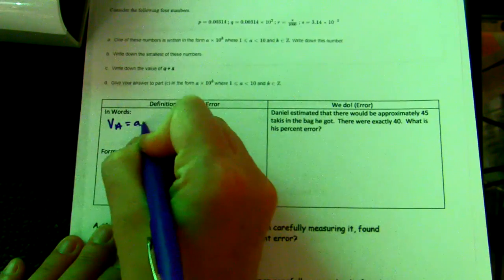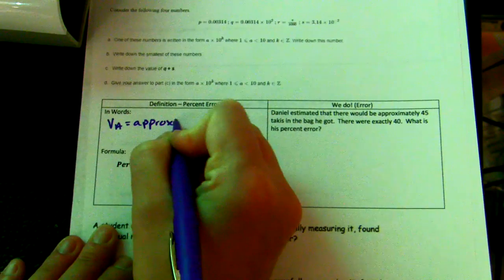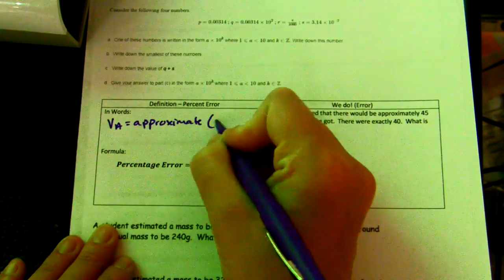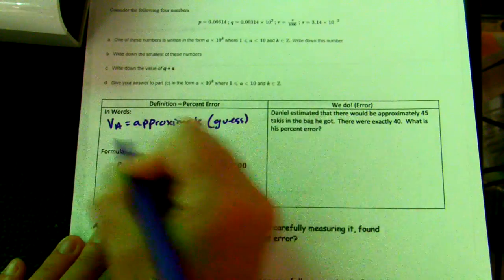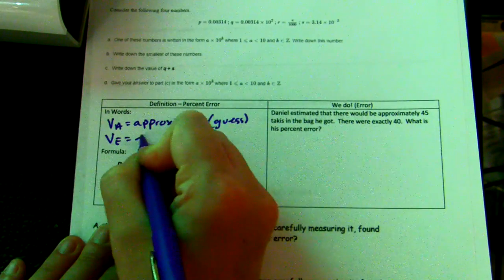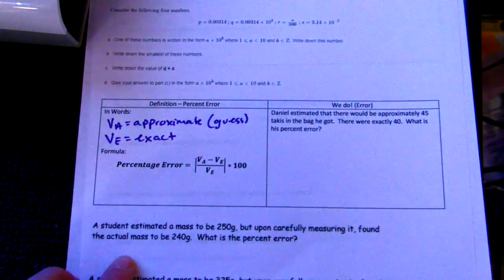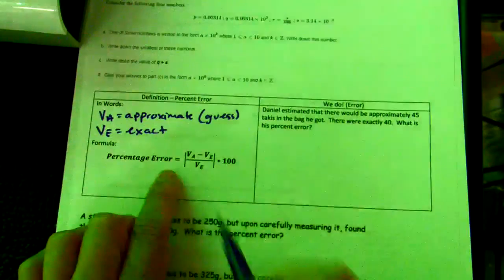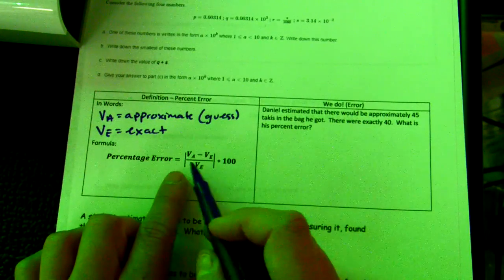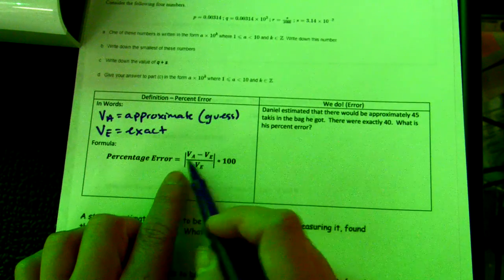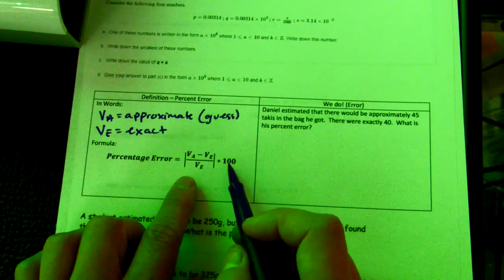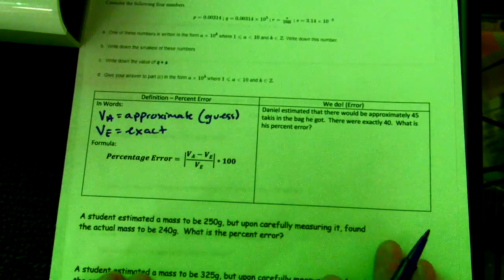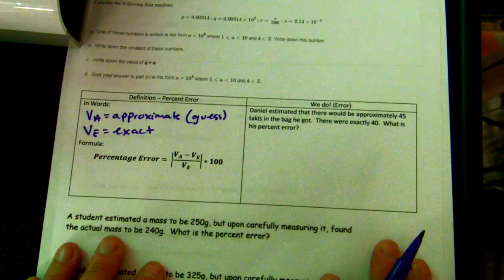VA is our approximate value. It is our guess. While VE is our exact value. Okay, it's the calculated exact value. And our formula is here below, the absolute value of VA minus VE divided by VE times 100. That times 100 is what gives us our answer as a percentage.